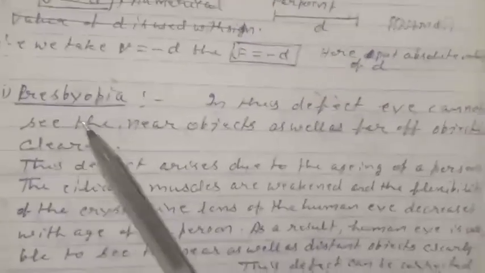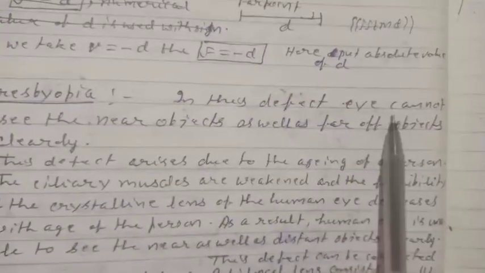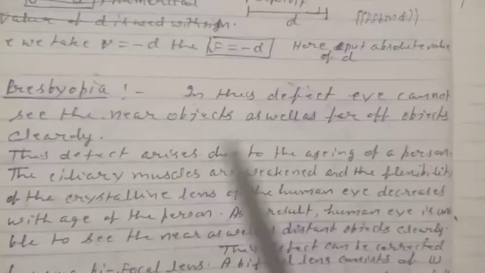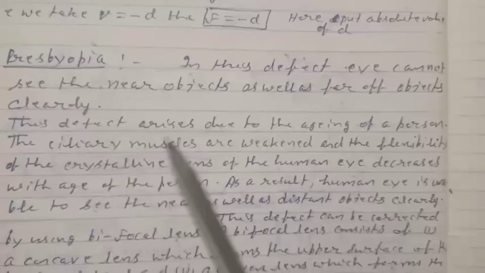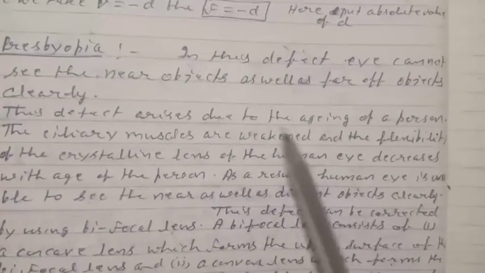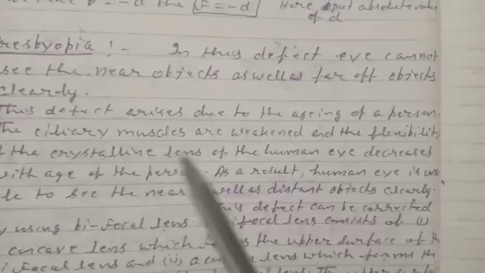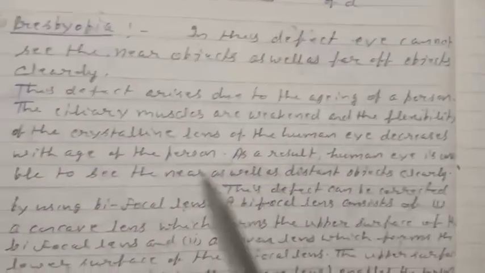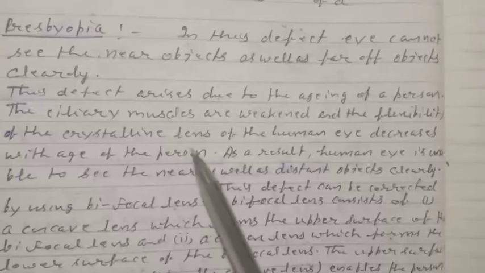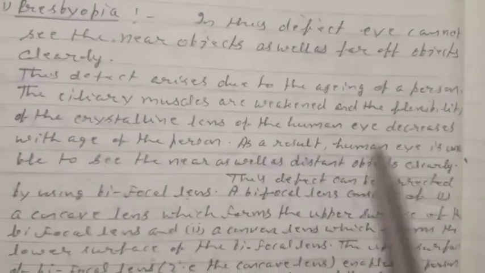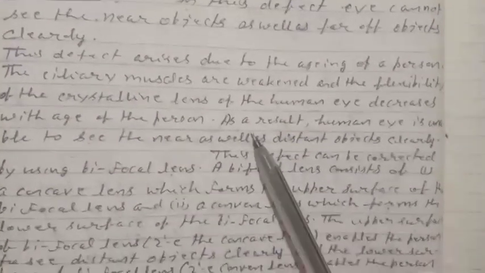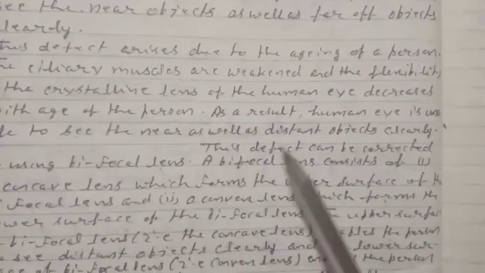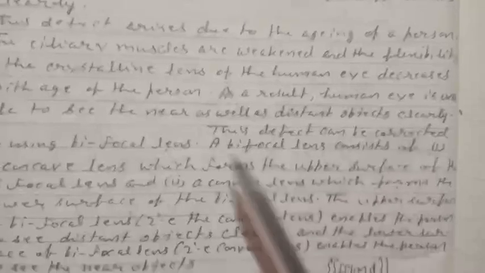Now third is presbyopia. In this defect, one cannot see the near object as well as far off objects clearly. This defect arises due to aging. The ciliary muscles are weakened and the flexibility of the crystalline lens of the human eye decreases with age, so the eye is unable to see near as well as distant objects clearly.